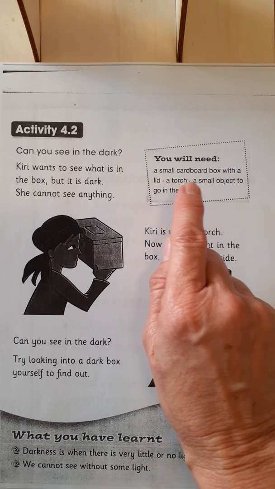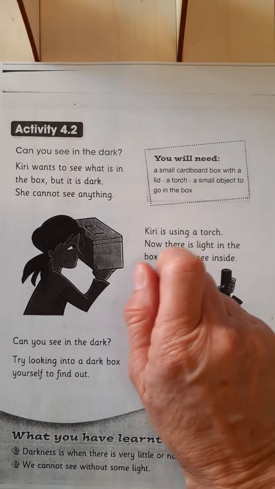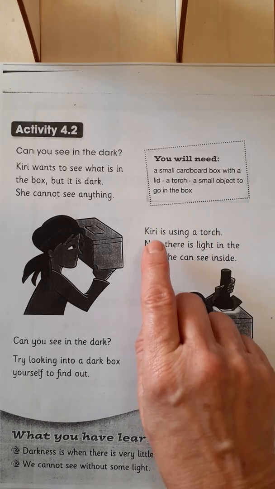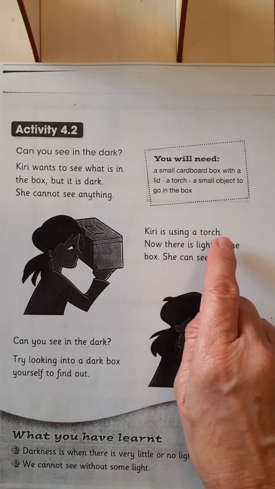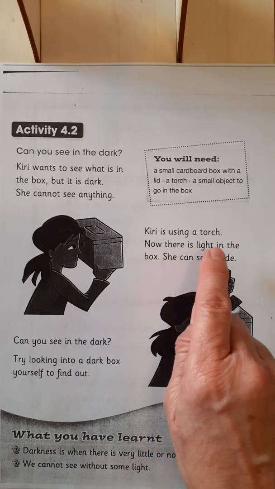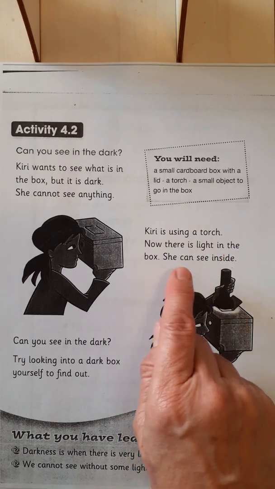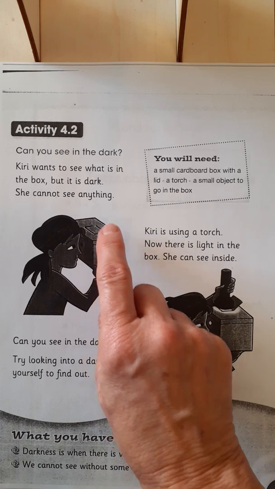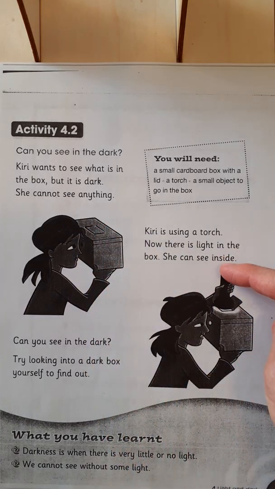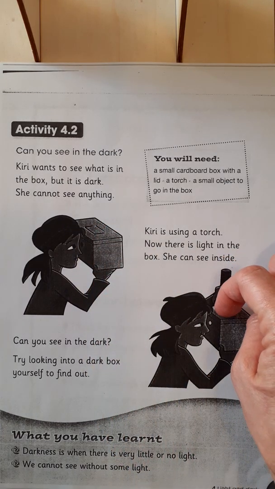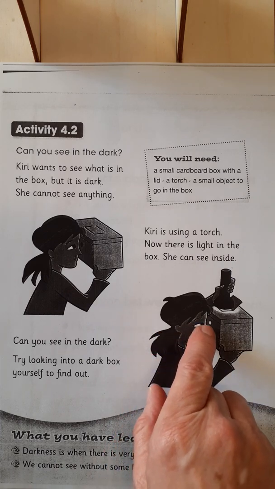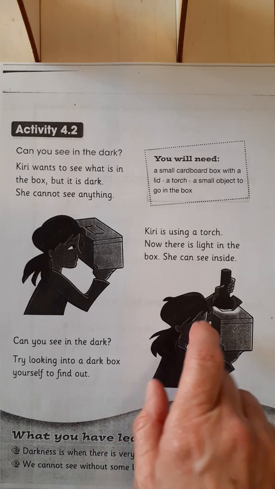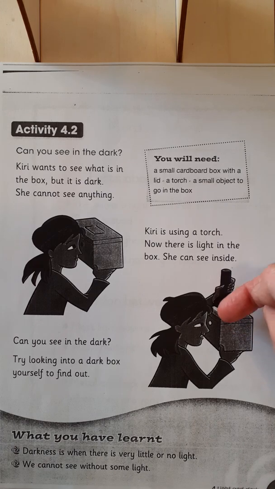You need a torch, a small object to go inside the box, okay? Kiri is using a torch. Now there is light in the box. She can see inside. Remember, she made that little hole there, and she is shining her torch into that hole. She has got also a hole on the side of her box, so the light reflects into her eye.